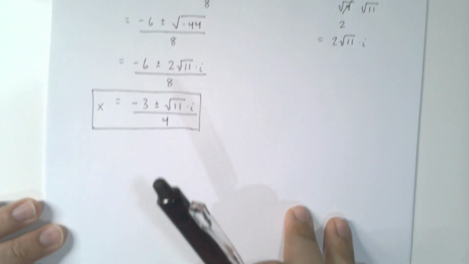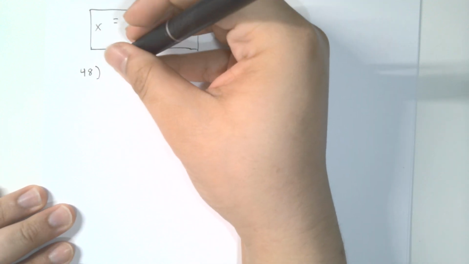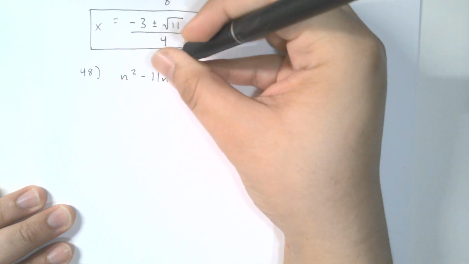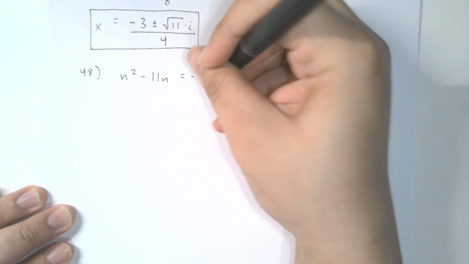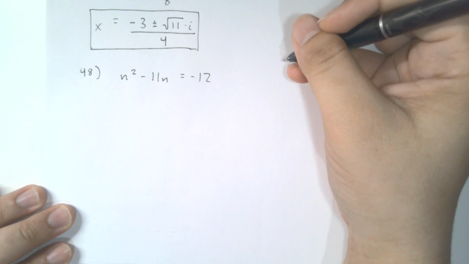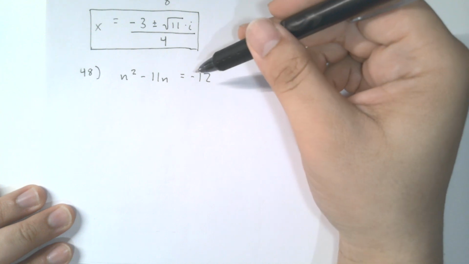And last one, for 48, we have n squared minus 11n is equal to negative 12. Not in standard form, but that's okay. We can just add 12 to both sides.